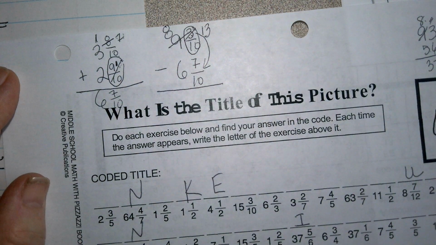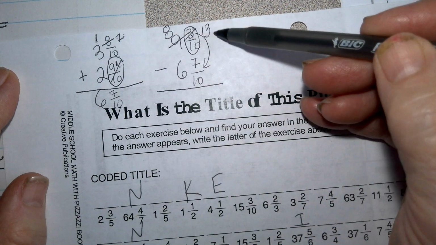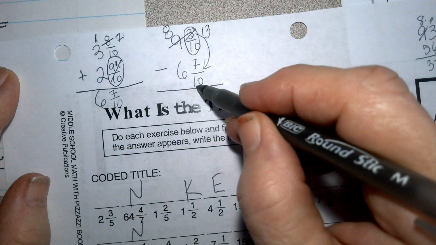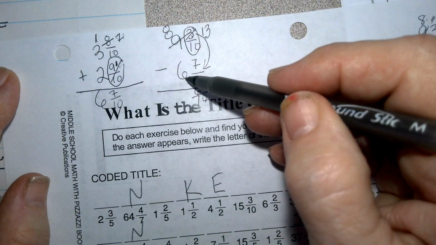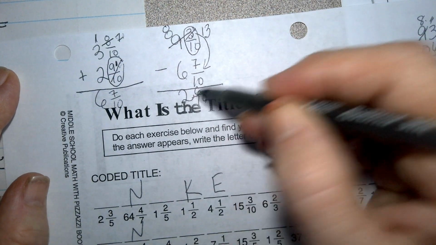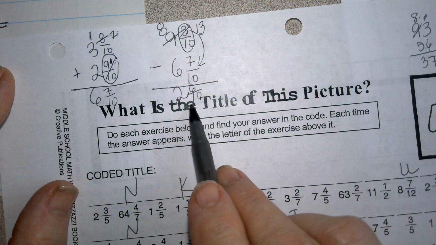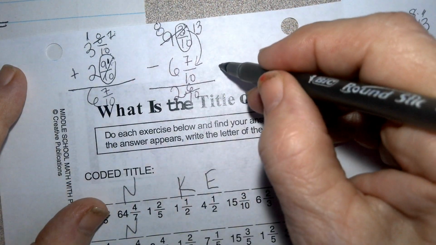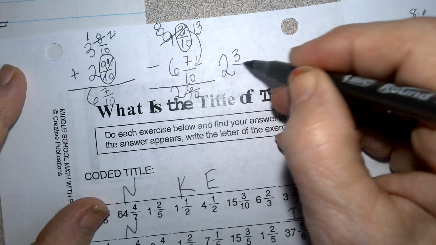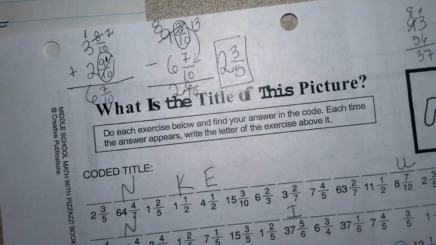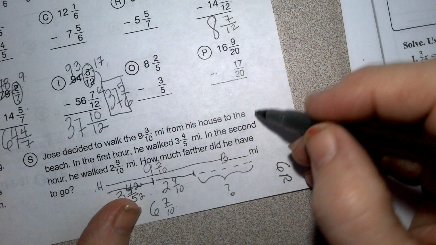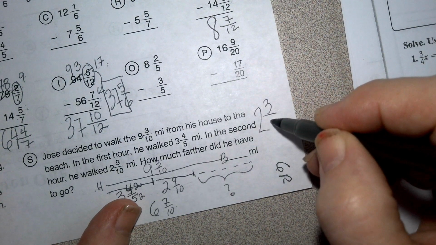13 minus 7 is 6 over 10. 8 minus 6 is 2. Now, can that 6 over 10 be reduced? Yes, so it's 2 and 3/5. And so we'll bring that way down here. He still has to go 2 and 3/5 mile.